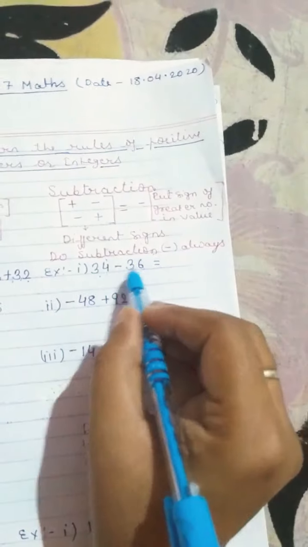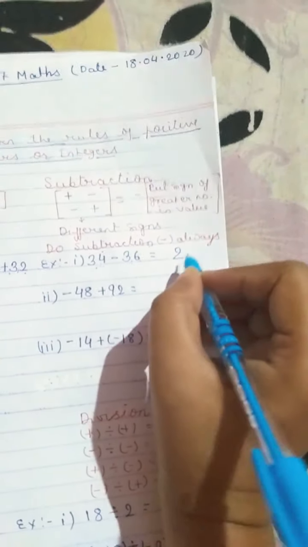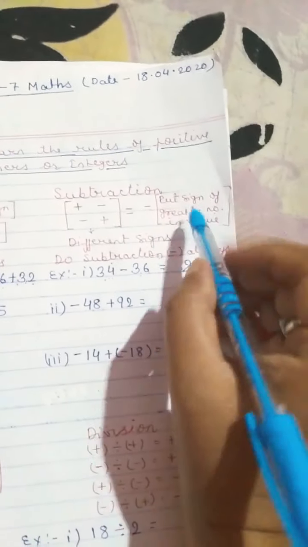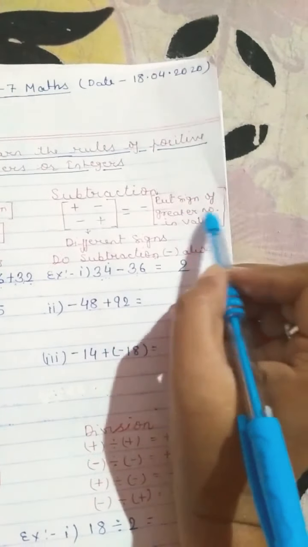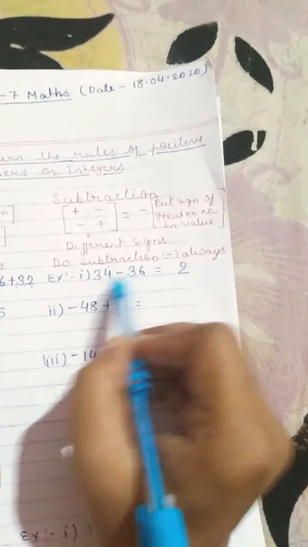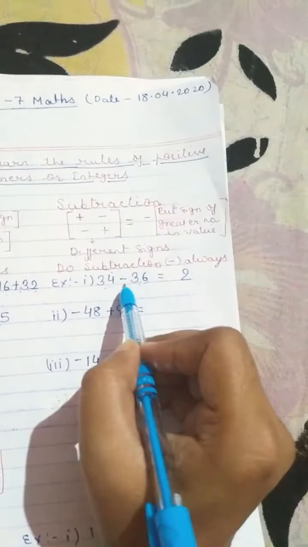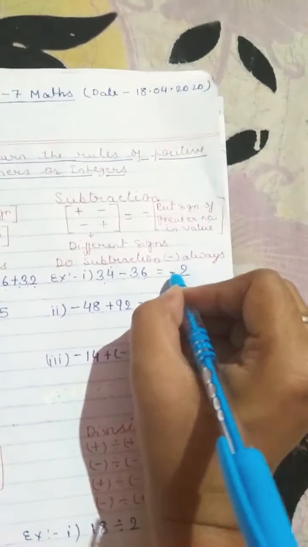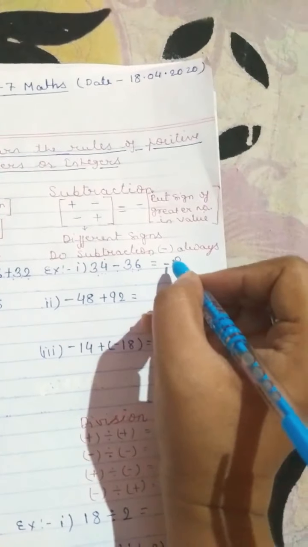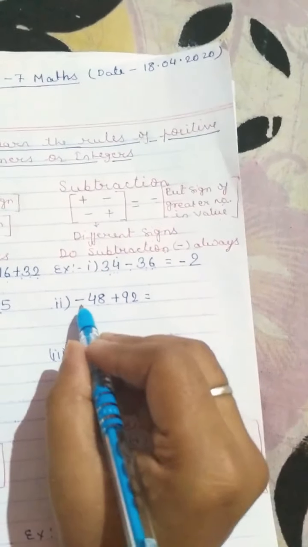So 36 minus 34 is 2. Now my point is to put the sign of the greater number in value. So which one is the greater number? Yeah, of course, 36. What is the sign of 36? Negative. So put a negative sign here. Understood?